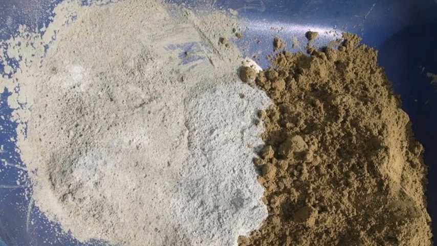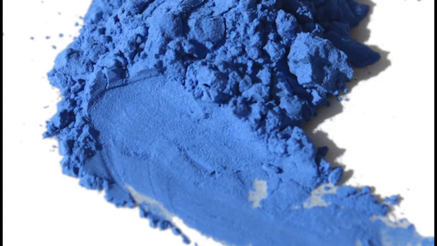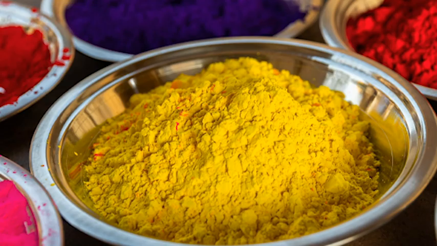Similarly, the pigments come from various materials like plants and even semi-ground precious stones. An example is lapis lazuli. Art materials are primarily derived from natural elements found in the earth, and the pigments only need a binding agent to apply the color to a surface.